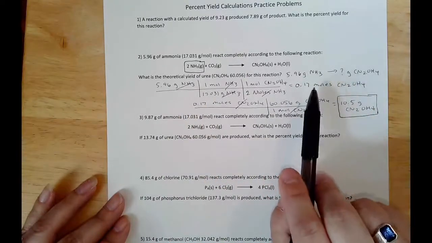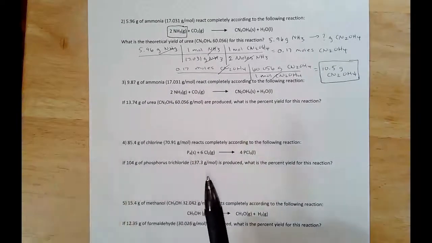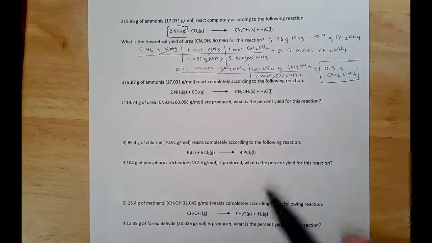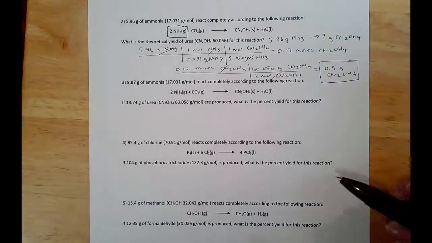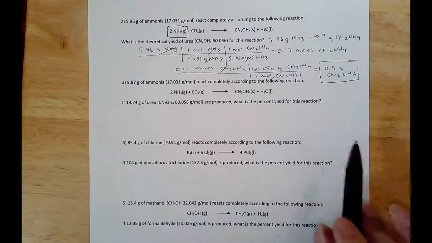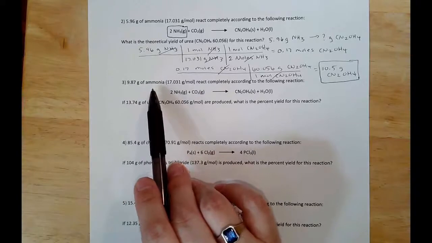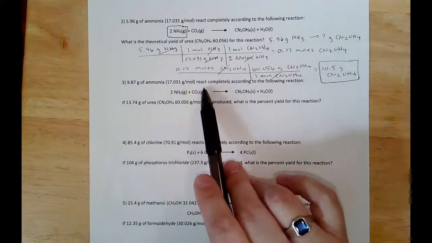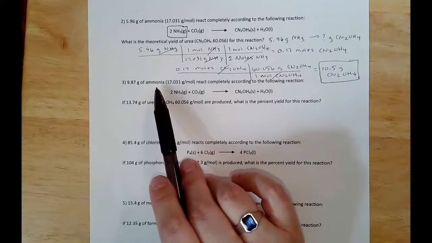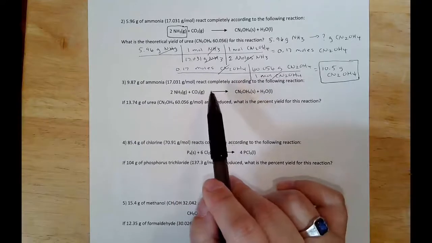So let's do number 3 together. Again, number 3, 4, 5, the process is the same for 3, 4, 5. So I want to do number 3 with you. You should be able to learn 5. If we look at this, always read your problem first. Starting with 9.87 grams of ammonia, that's the molar mass of ammonia, react completely. There's our clue again that ammonia is our limiting reactant, plus the CO2, that we don't have any numbers for. So then clearly the ammonia's got to be our limiting reactant.